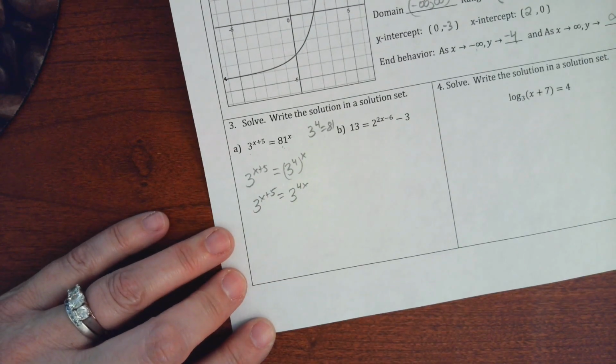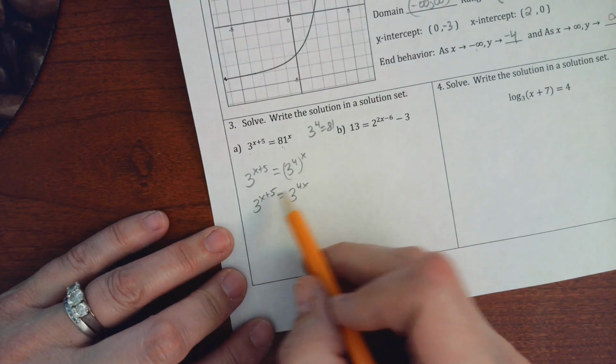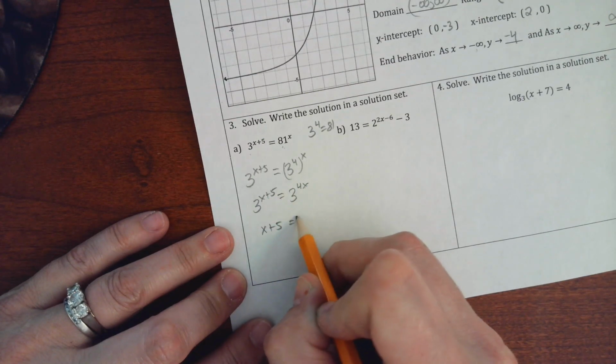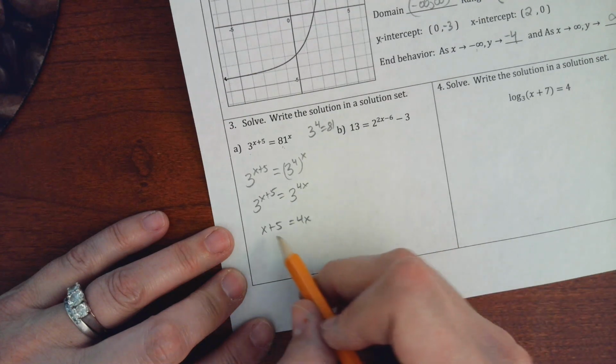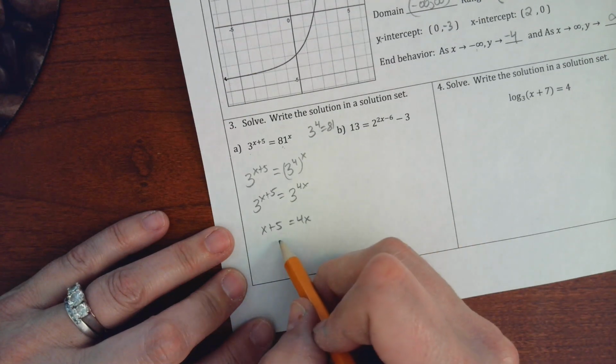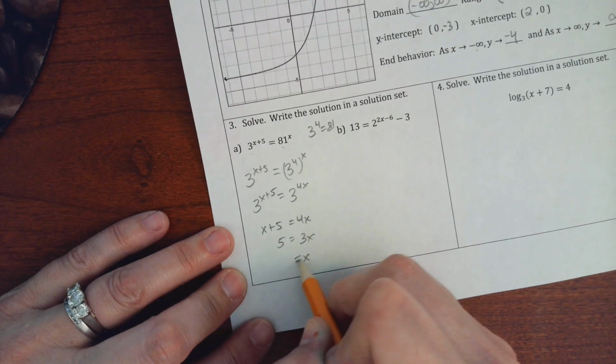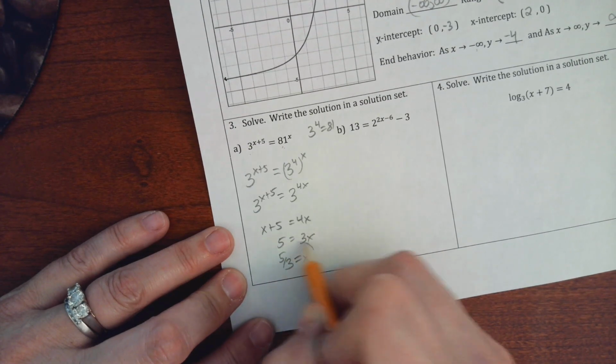And let's go ahead and make these exponents equal to each other. So I got x plus 5 equals 4x. All right, and so I'm going to solve that. Take away x. So if I take away x, I get 3x. And so x equals 5 over 3.